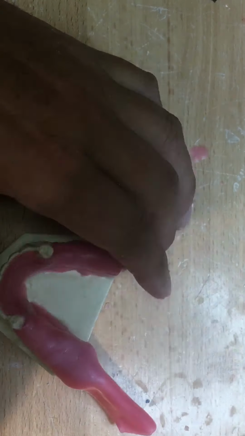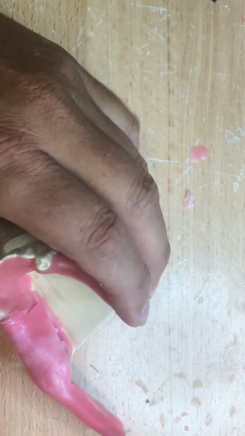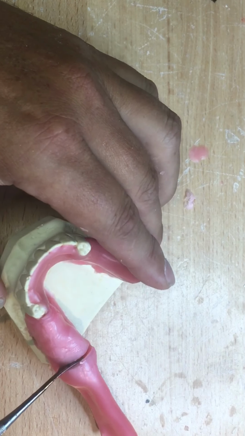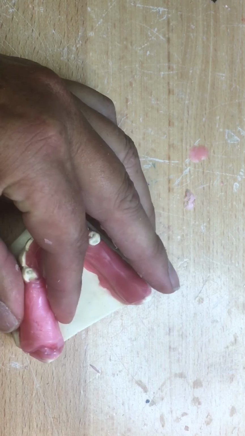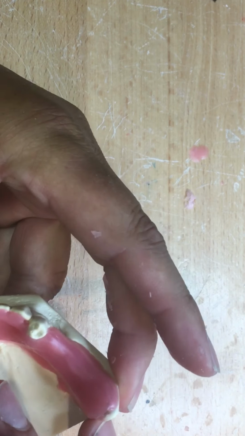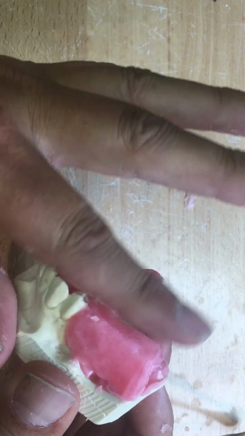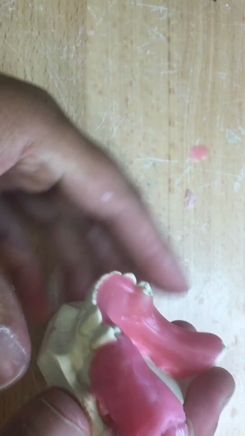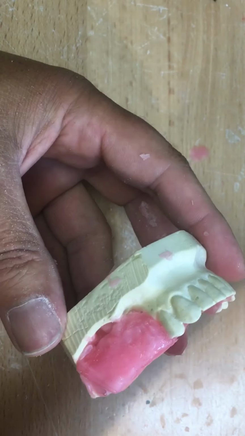Now, this is where most technicians will start to say, wow, this wax is soft. It's not like the wax I'm used to using. All the excuses come out right now. But you need to adapt to your situation. And I think that's the strength of the dental technician, to adapt to each situation. Each patient is different. Each treatment is slightly different.